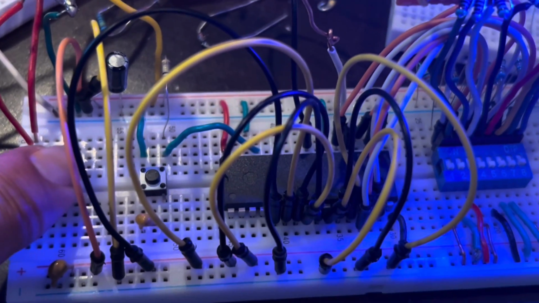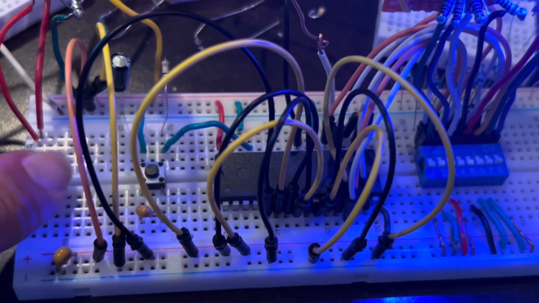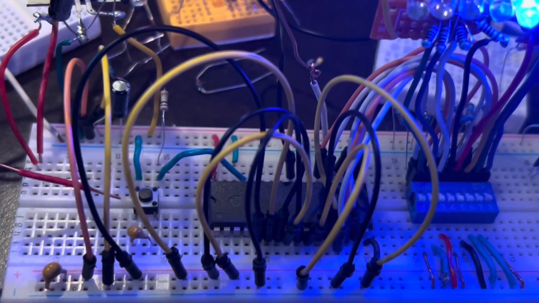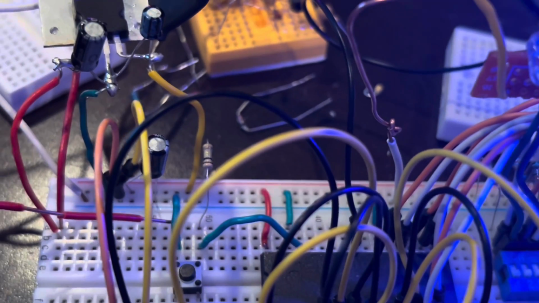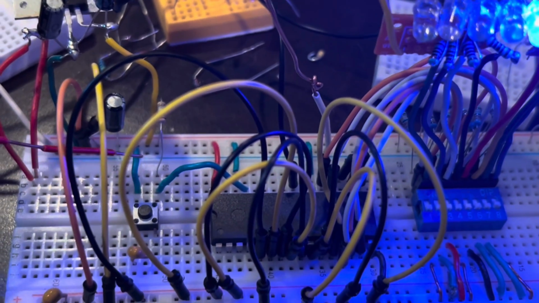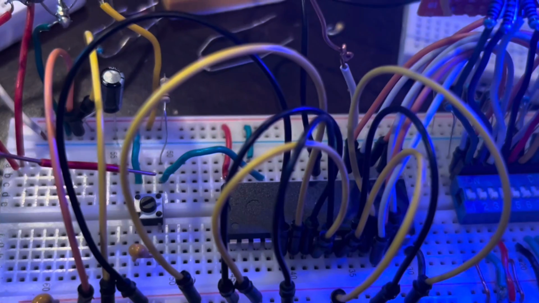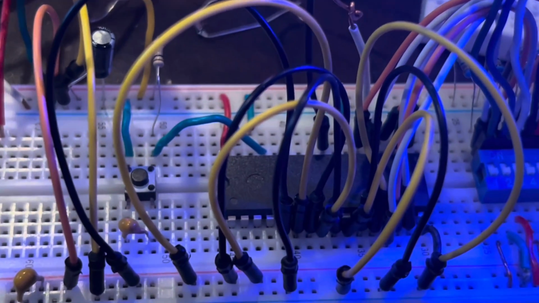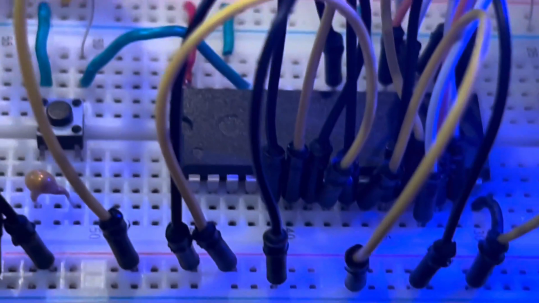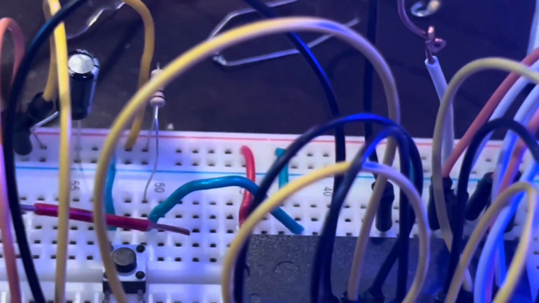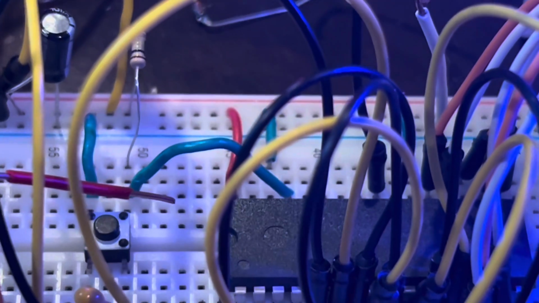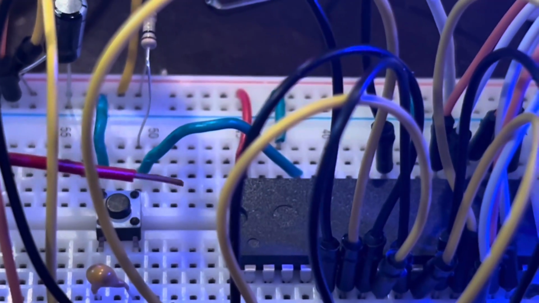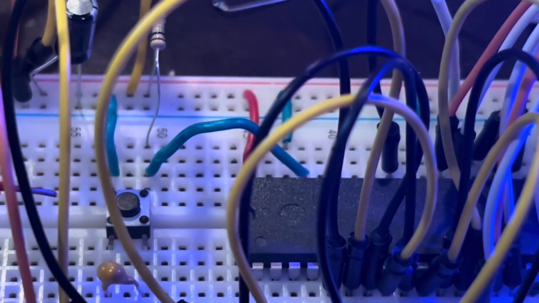In order to program it at that value, you have to pulse low. So there's a write enable button here. One side is connected to ground. The other side has a pull-up resistor to VCC, and that green wire back here is connected to the write enable pulse, which is pin 29.